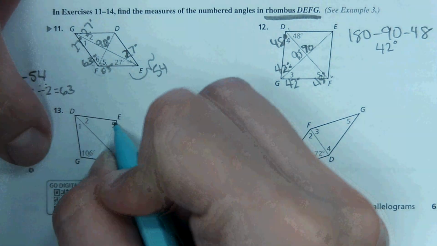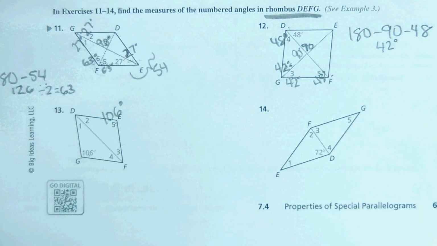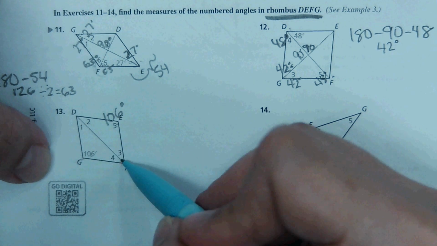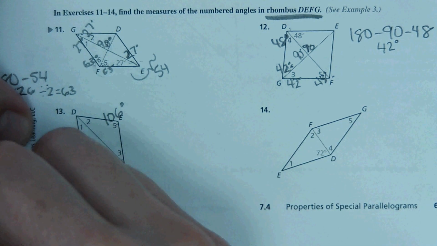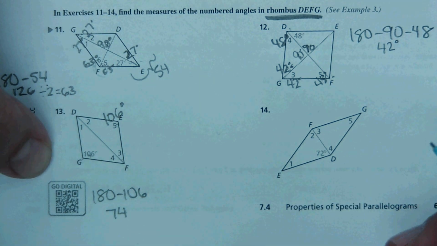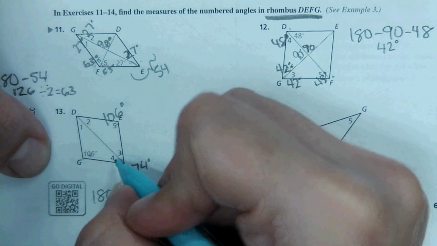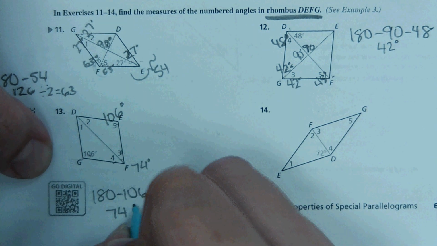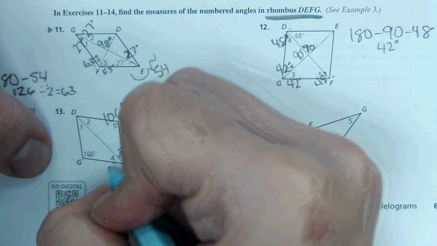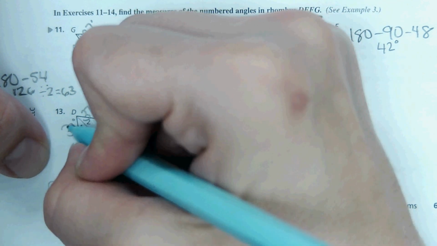Let's see. Opposite angles are equal, so this is 106 degrees. And then as far as these go, these angles are supplementary to this. So I'll start out 180 minus 106 to get 74. So the whole thing's 74 degrees. I have to divide it by 2 among those two angles to get 37. So this is 37, 37. Opposite angles are equal, so 37 and 37.